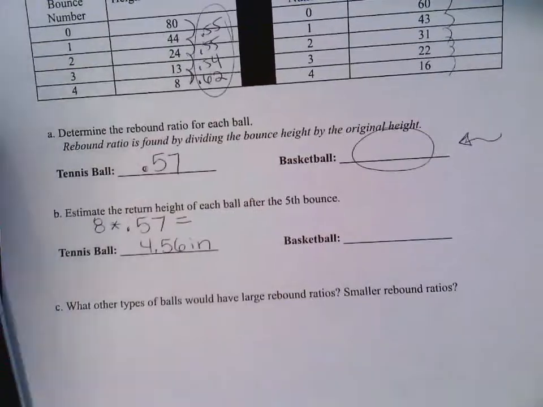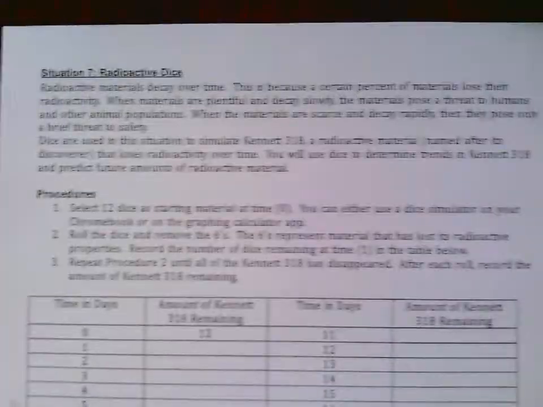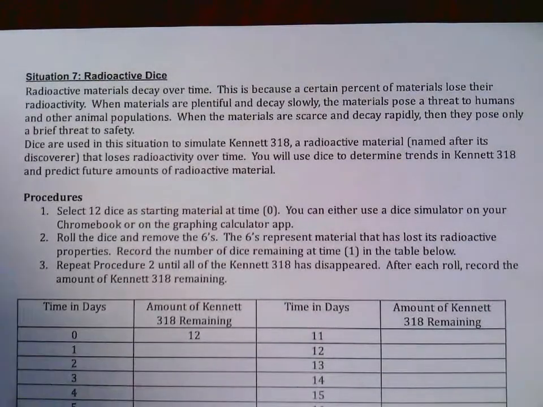So you can finish up these couple questions on situation 6 by yourself. And this last page is kind of a cool trial, and we're not going to use real dice. We're going to use Dice Simulator on the computer. I'll show you where that is.